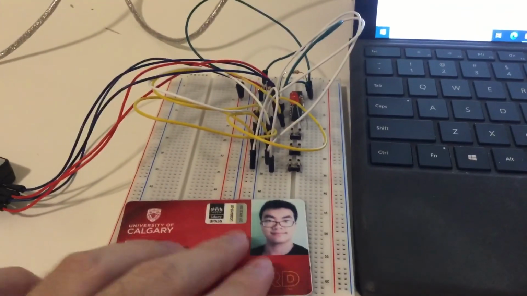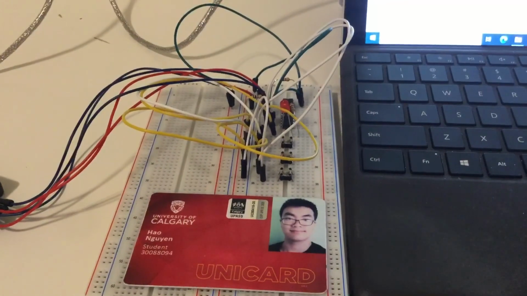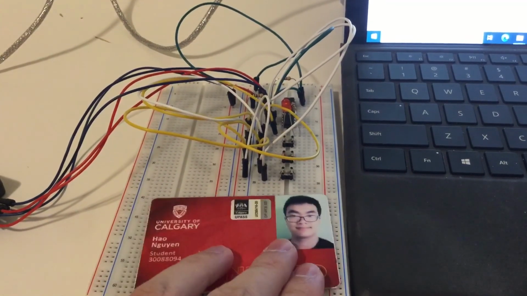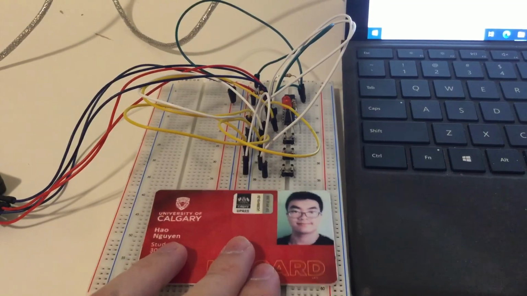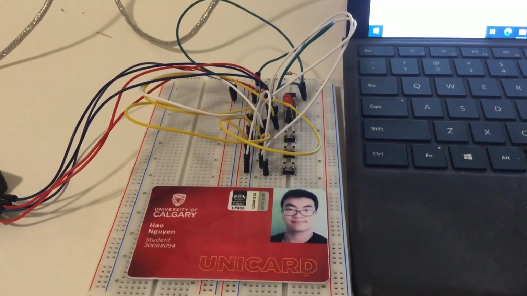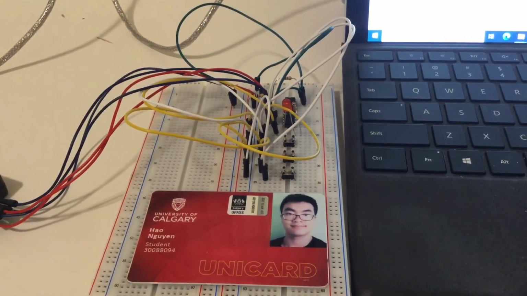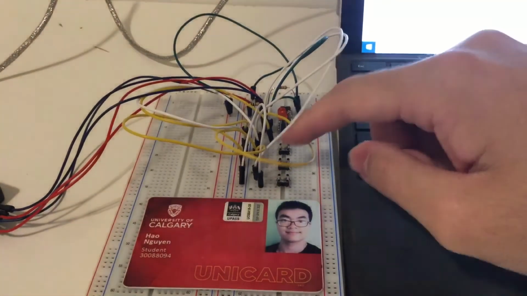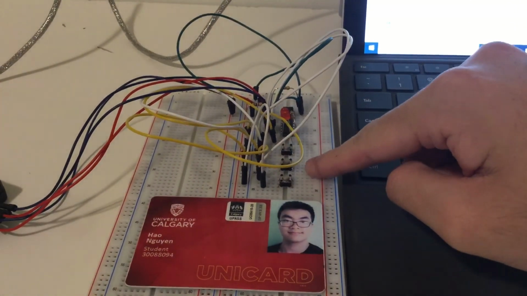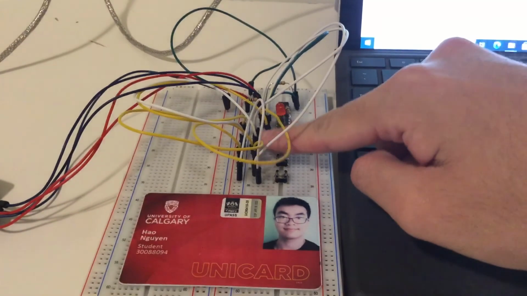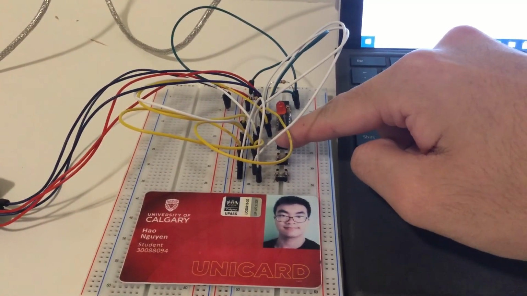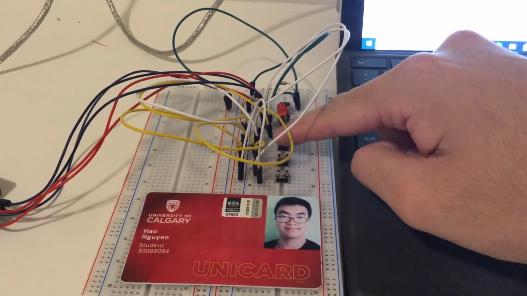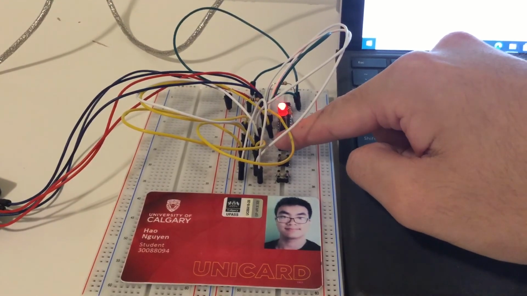Next up is our hardware. So I will do 3 examples. First, no button is pushed. As you can see here, as no button is pushed, the LED stays off. So now I will do the second example. 1 button is pushed. So I will push the first button. It should give us blinking LED in a 1 second interval.